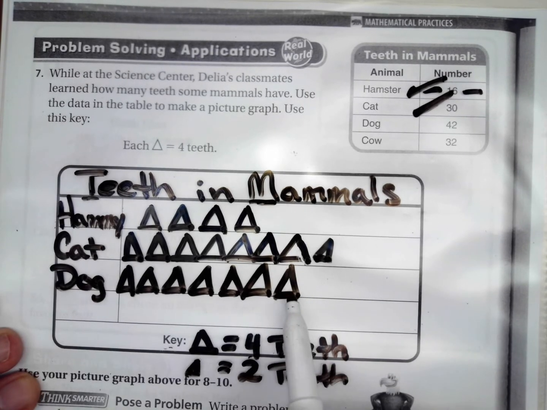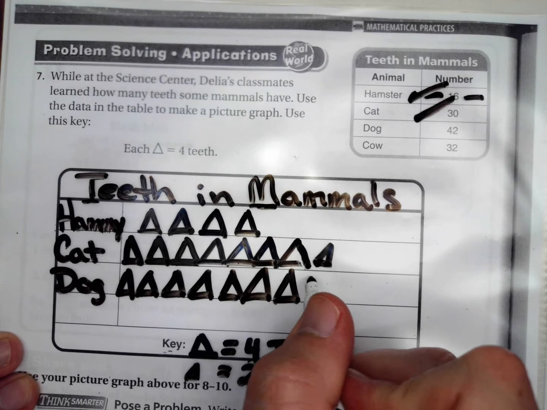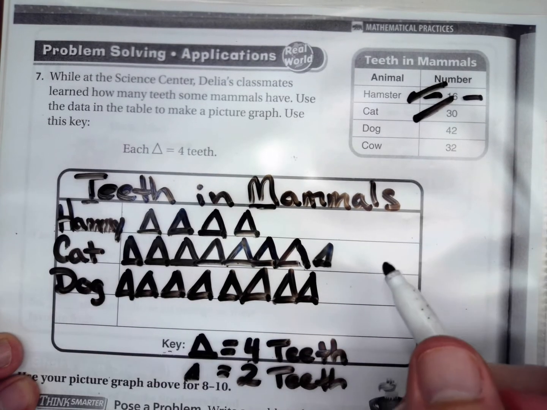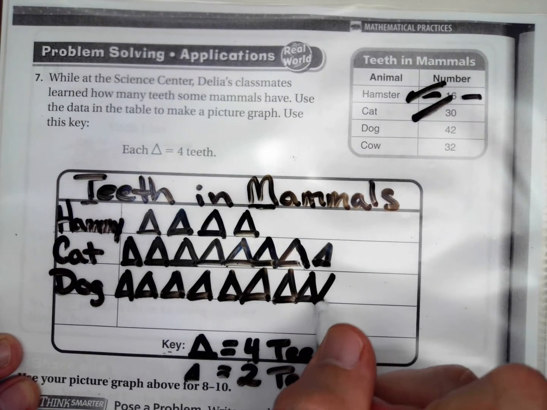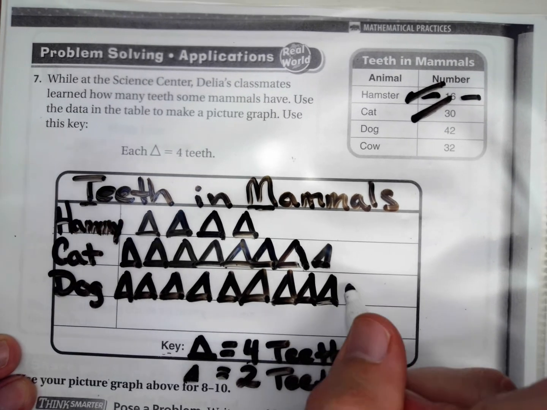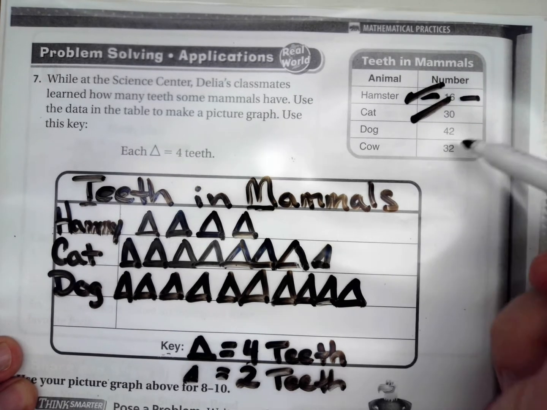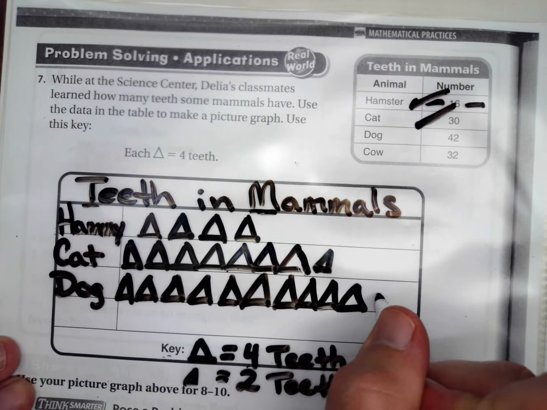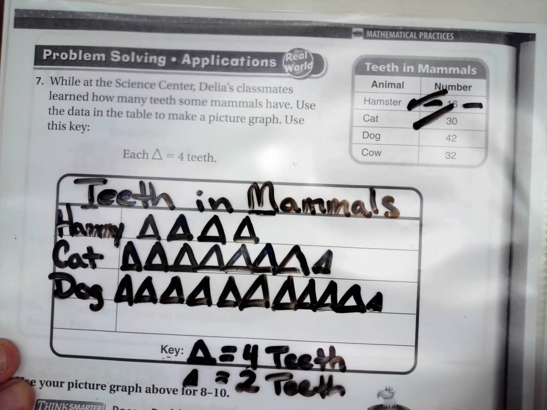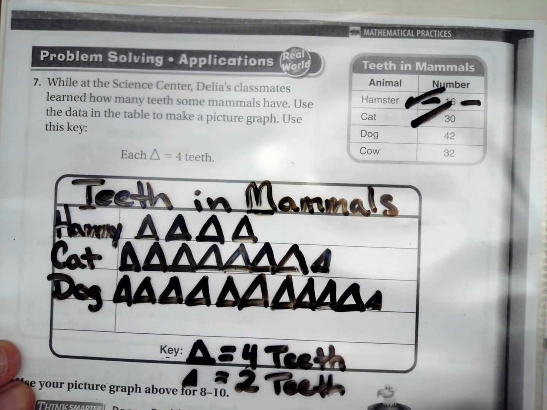So that gets me to 28. And now I do plus 4 more is 32. Plus 4 more is 36. Plus 4 more is 40. And I only need 42. So then I'm going to do a half triangle. So that will give me 42 teeth.